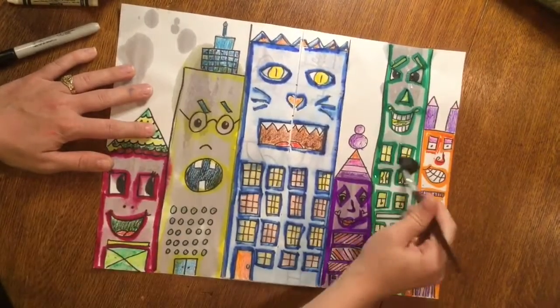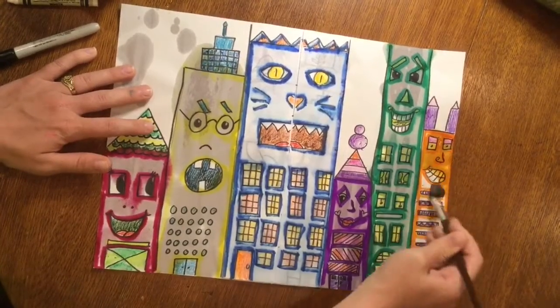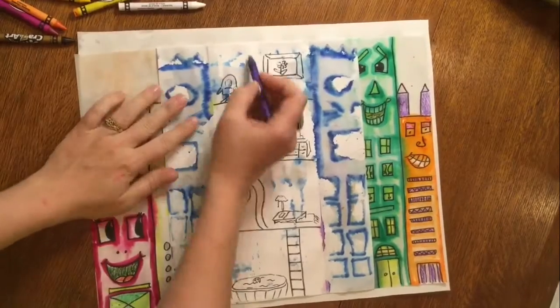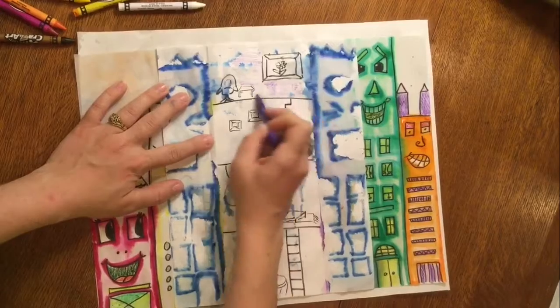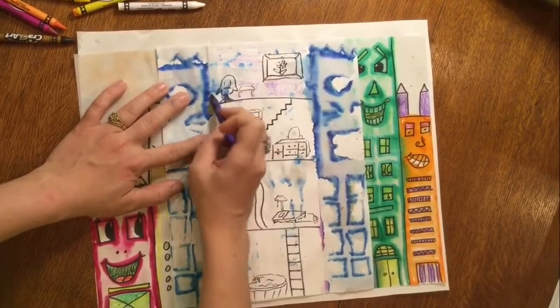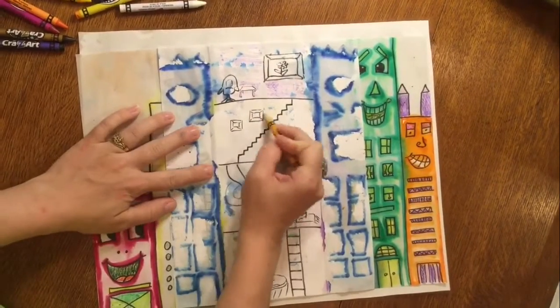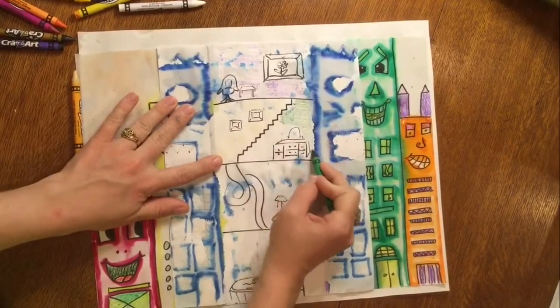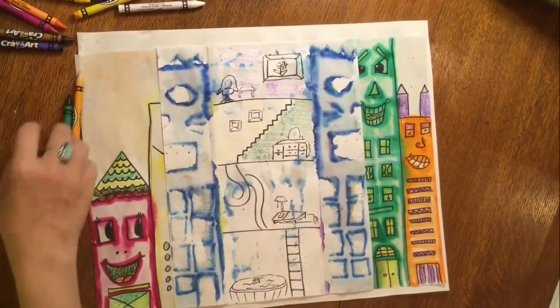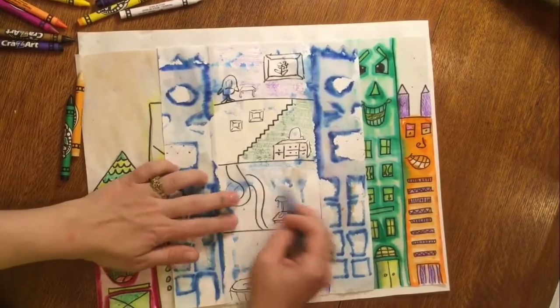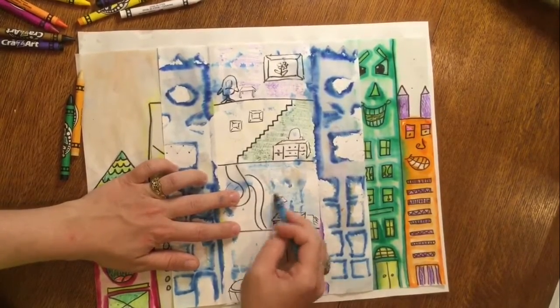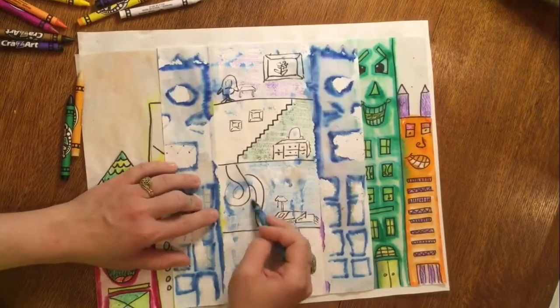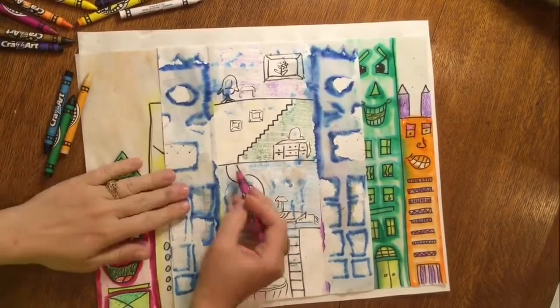But something I forgot about is that because my paper is not very thick, it bled through to my interior design, and that's okay. I'm just going to color around it and turn my mistake into something new. But if you don't like that, you can cover that interior design with another scratch piece of paper before you do your painting with your water, and that will help prevent it from bleeding onto your interior design.